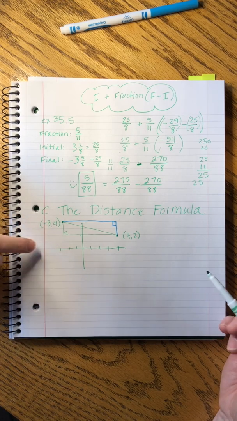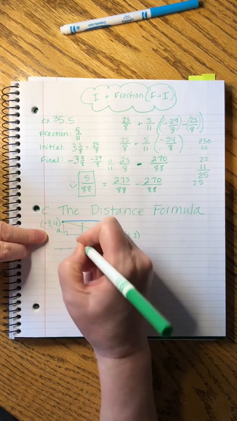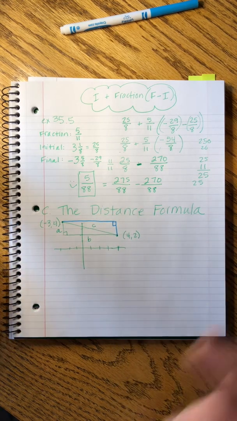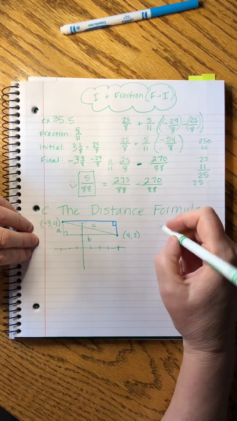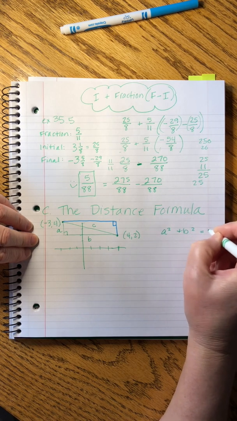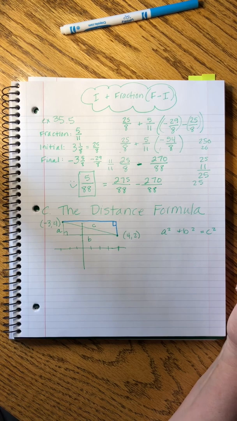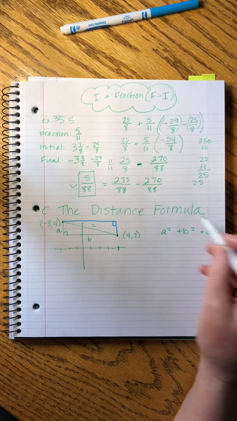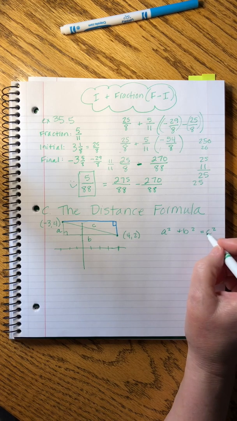Okay, so what we're gonna do is we're gonna remember how this works. And we're gonna call this, let's just call it C, that's fine. It's the hypotenuse. We know that the Pythagorean theorem tells us a squared plus b squared equals c squared, right? And we know that we can rearrange this.